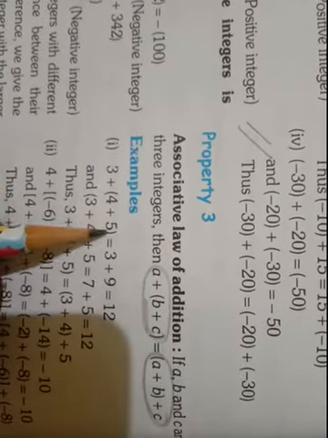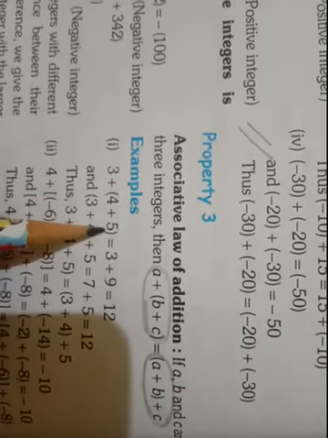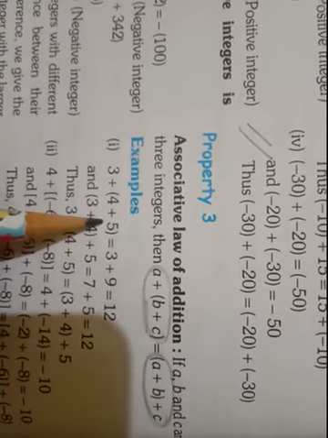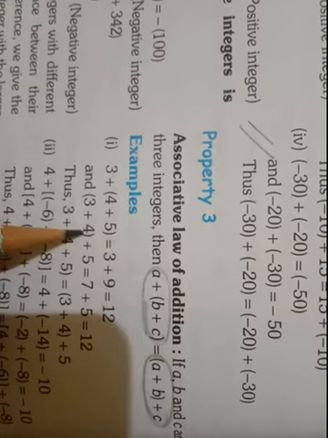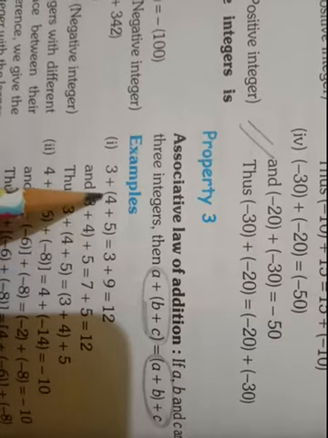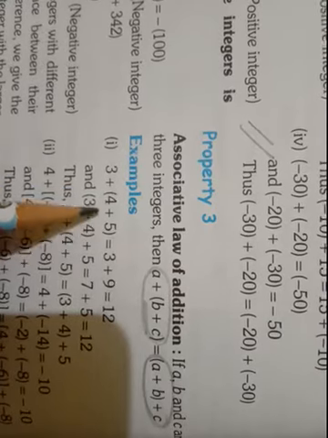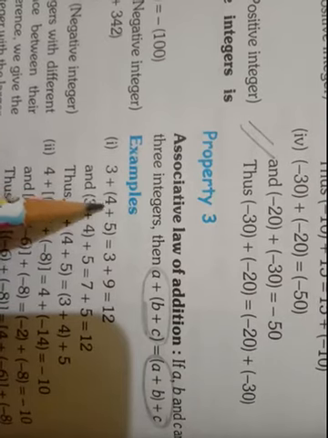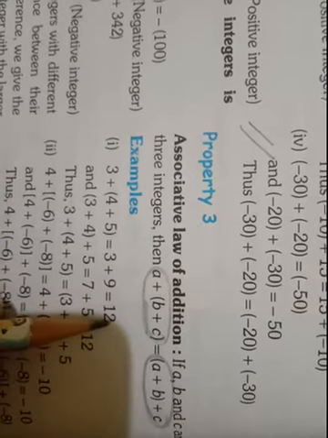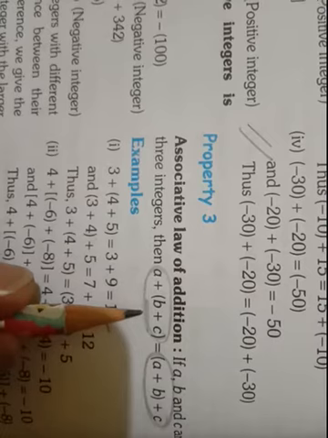Got it? How can we write it? a plus, b plus c inside the bracket. This will be taken as the LHS. Firstly you solve according to BODMAS. Class, just keep in mind that when you solve the problem you follow the BODMAS rule. Here BODMAS is applicable, so firstly you solve the small bracket. What is the result of the small bracket? 4 plus 5 is 9. Then 9 plus 3 is 12. This is the result of a plus b plus c in the LHS.